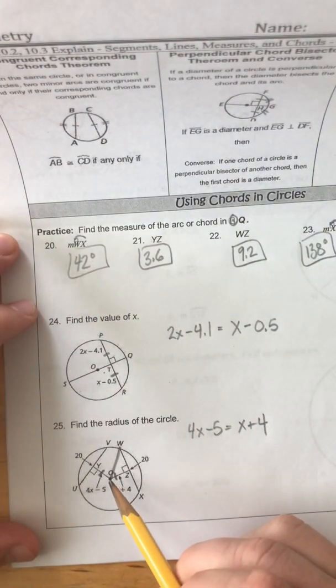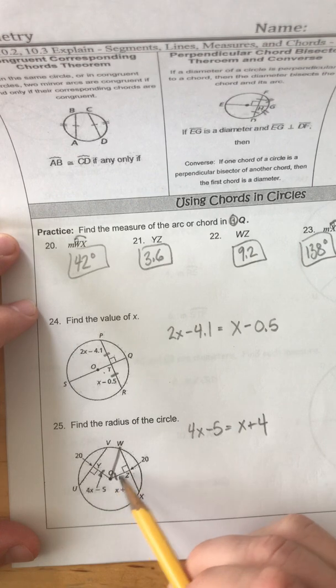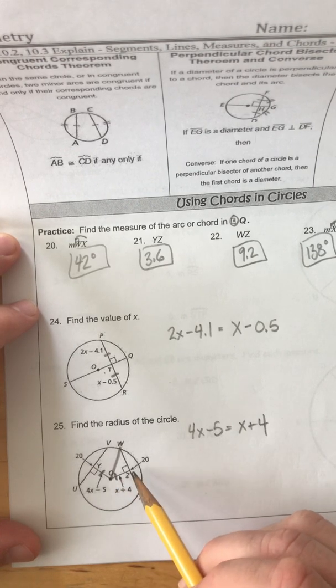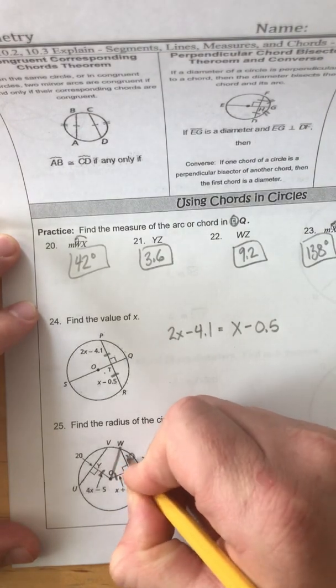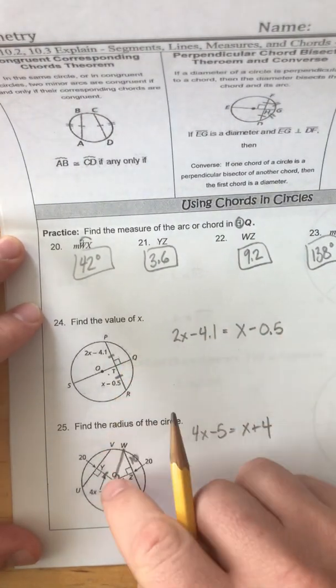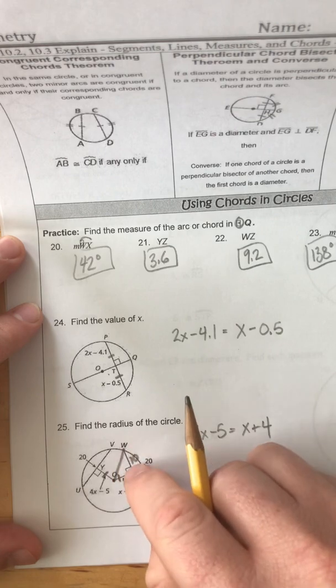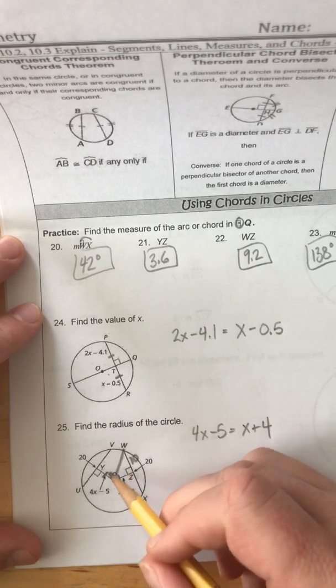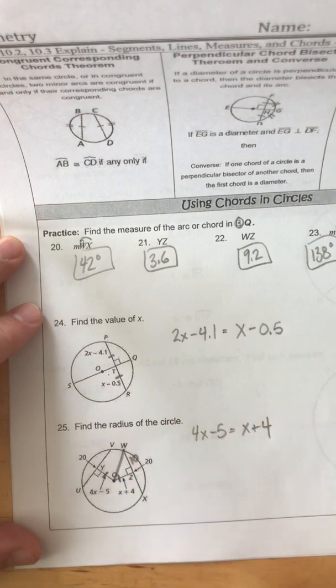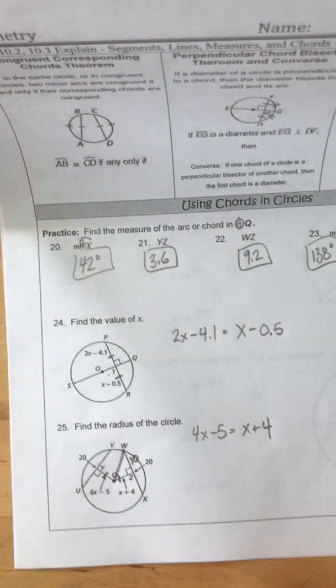Because what I can do here, guys, is once I solve for x, I can find the measure of OZ. I know ZW is 10 because this piece has been bisected. Same thing we just did up here. A line from the center hits at a right angle. This is 10 because the whole thing's 20. So I can use the Pythagorean theorem to solve for this right here, guys. Everybody see what we got going here?